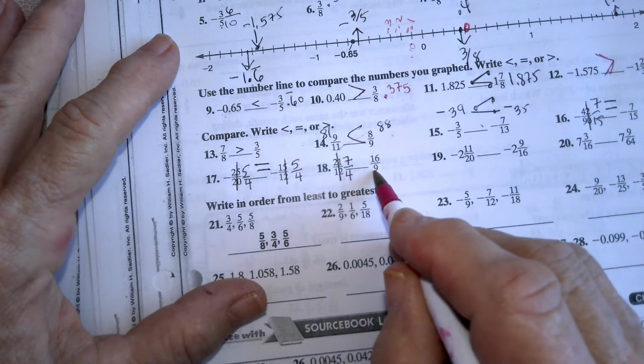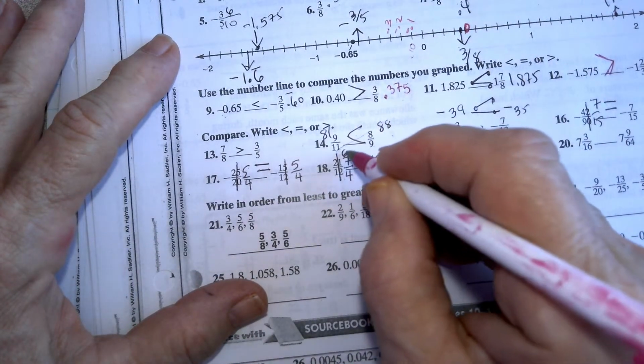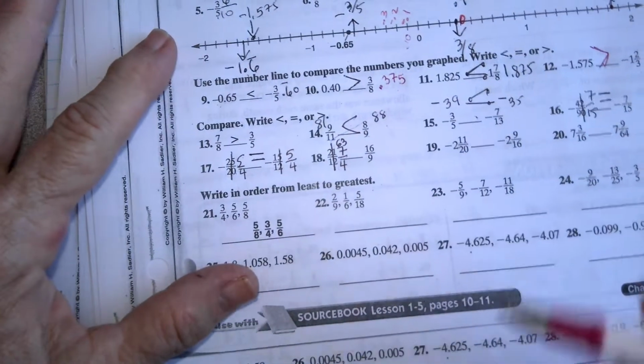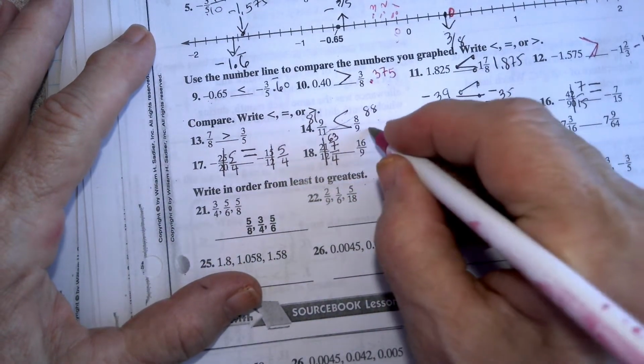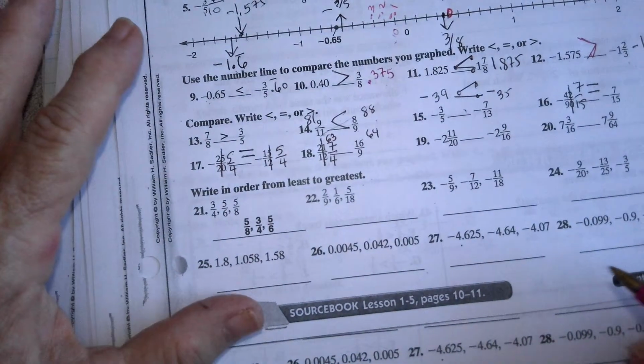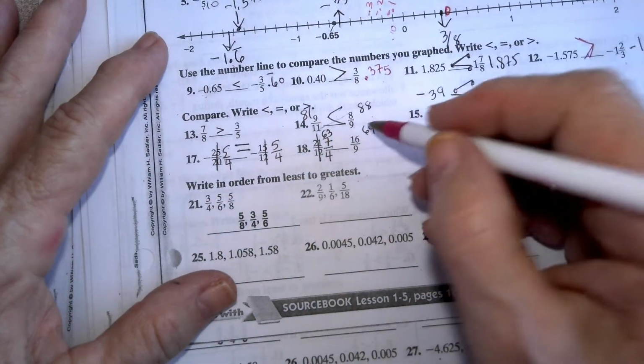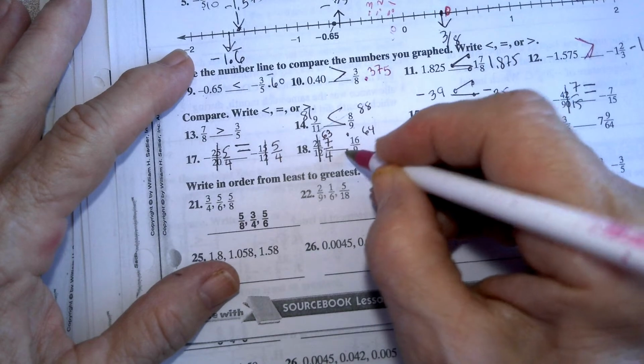So 9 times 7 is 63. So there's a little bit of work here, but you can write right on the paper. 7 times that's 32, 64. So these are both positive, so it's the standard. That greater one is the greater.